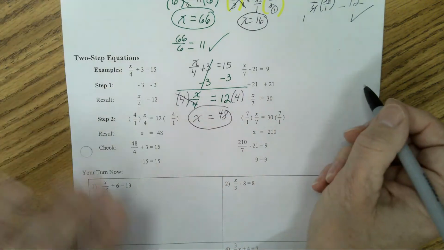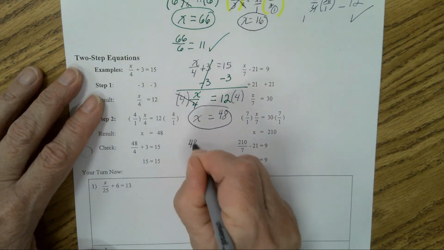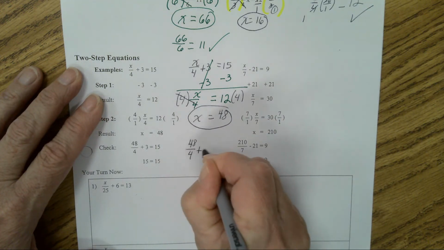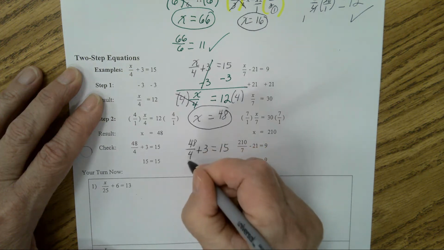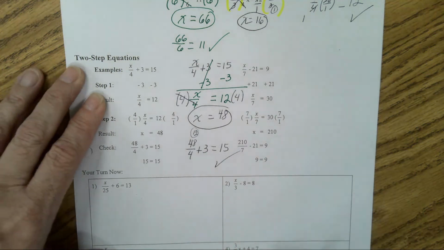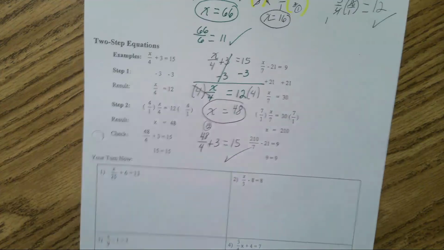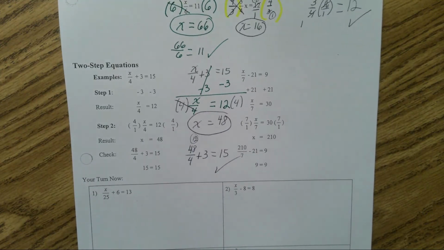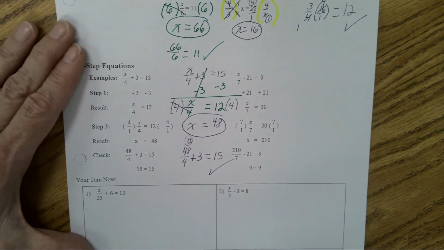Now we must do the check step. Does 48 divided by 4 plus 3 equal 15? 48 divided by 4 is 12. And 12 plus 3, yes, it does. Successful dance. No one fell, tripped, and it's over. Okay, any questions on that one? Let's go on to the next problem.